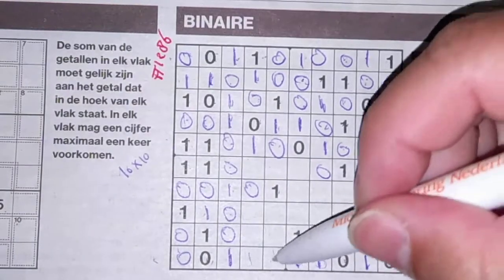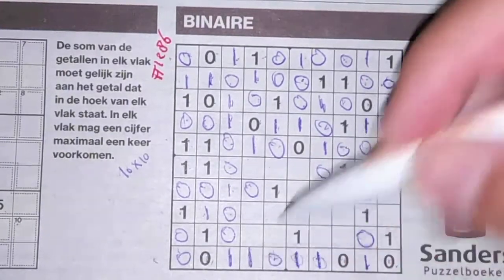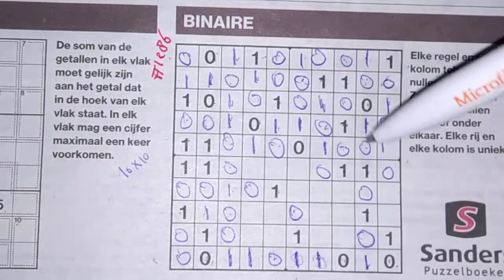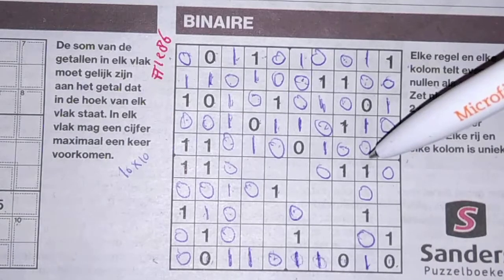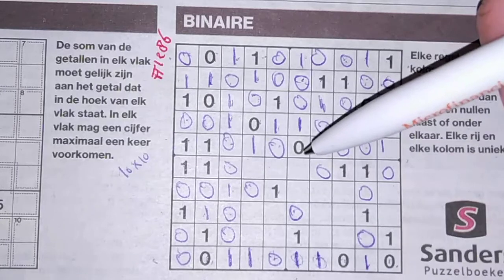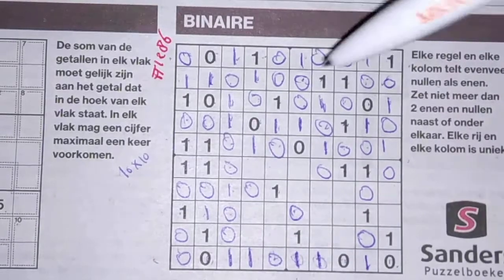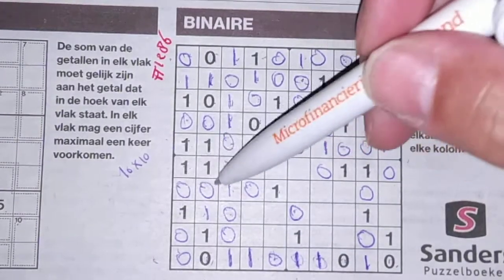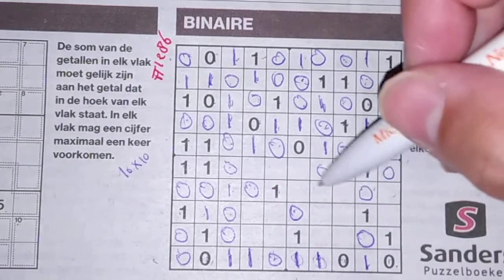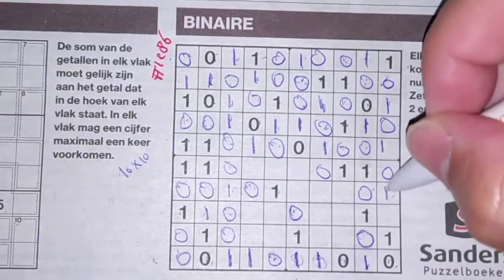Double 1 here, an O, there an O. 1, 2, 3, 4, 5 O's. So the rest are 1s. Double 1 here, an O, there an O. Then 1, 2, 3, 4. 4 O's. If I place the 5th O here, then we have 4 ones in a row. Not allowed. One of the rules. So this cannot be an O. This should be a 1.